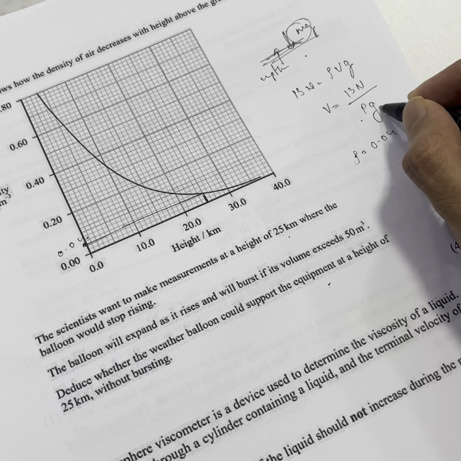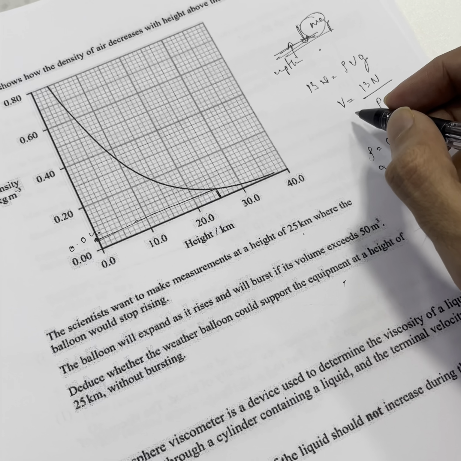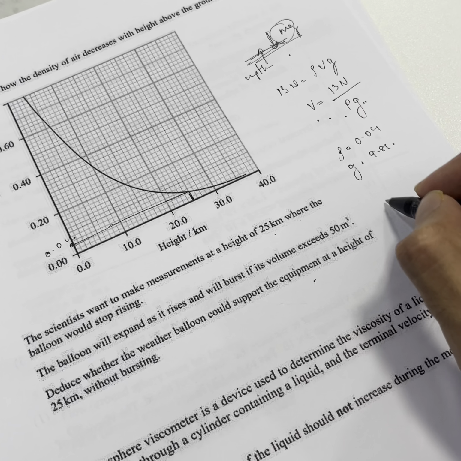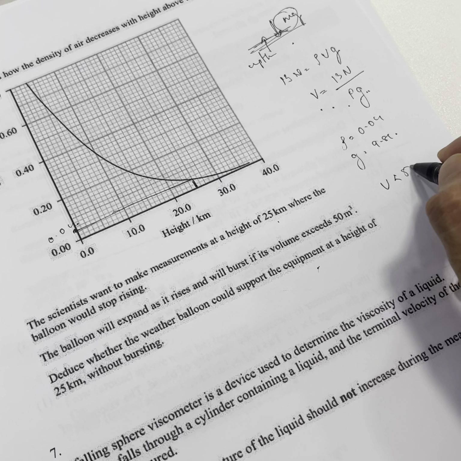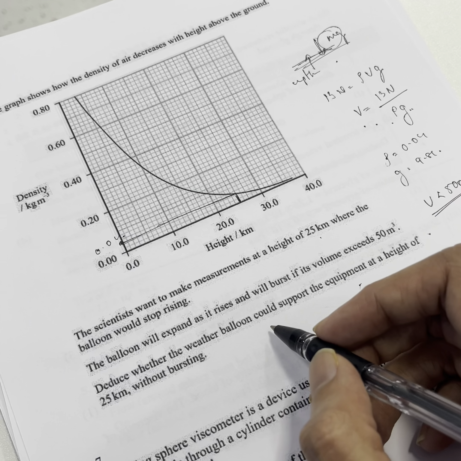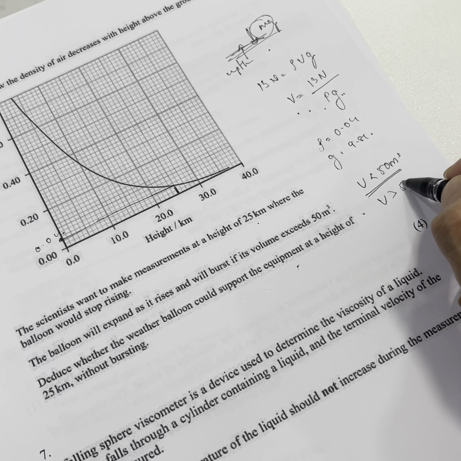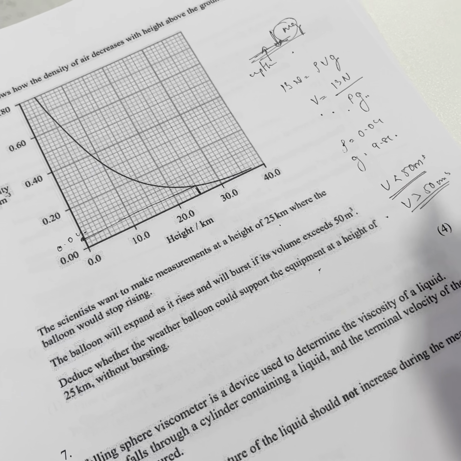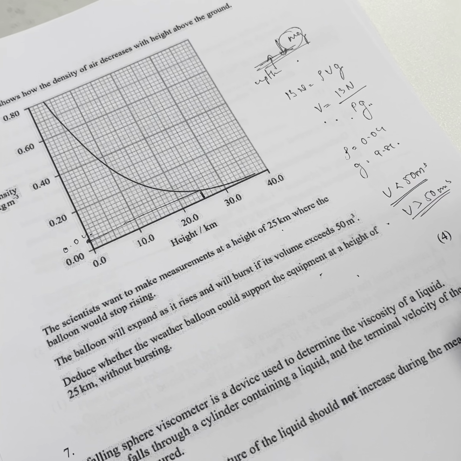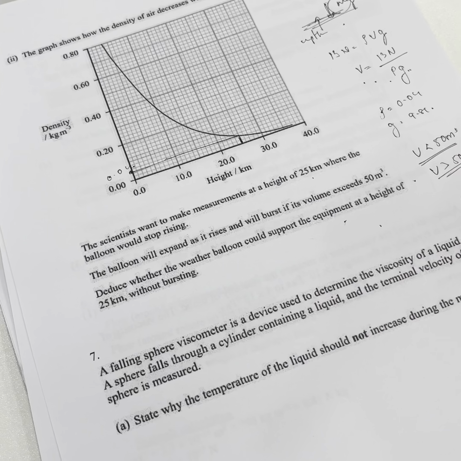Then what is acceleration due to gravity? You know the value of acceleration due to gravity, which is 9.81. Then you will get the value for volume. If the volume is less than 50 meter cube, then we can use the balloon to find the weather at 25 kilometers altitude. And if the volume is greater than 50 meter cube, then we can't use this balloon because the balloon will burst. Okay, so here in this question, the volume is less than 50, so we can use this weather balloon. You can do the calculation and verify that.